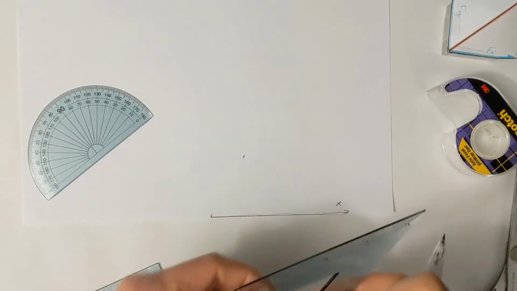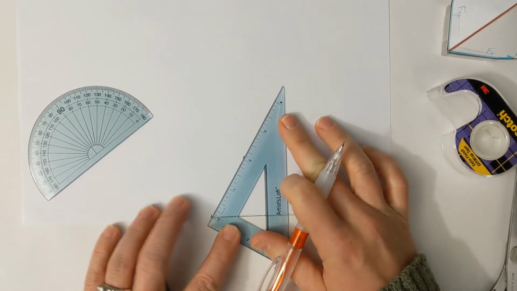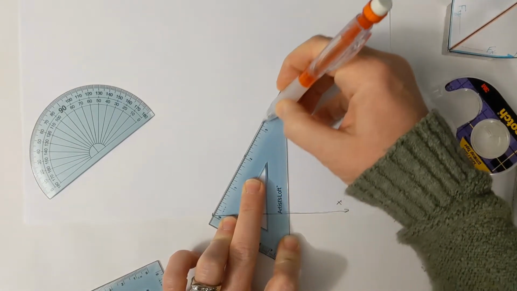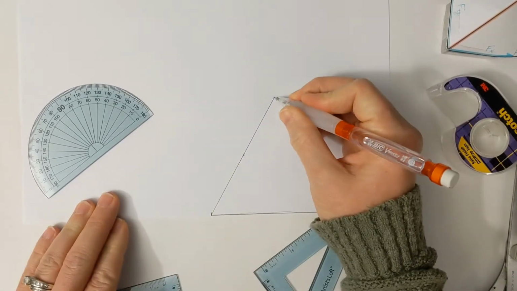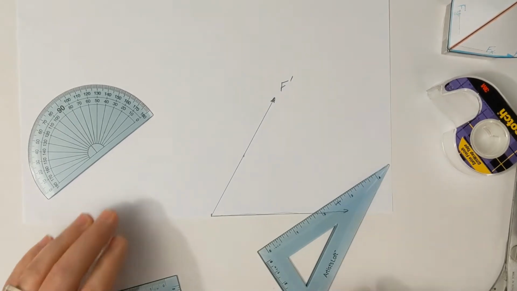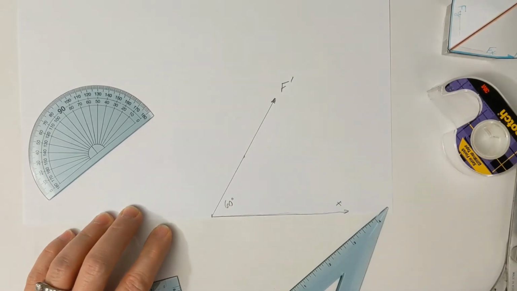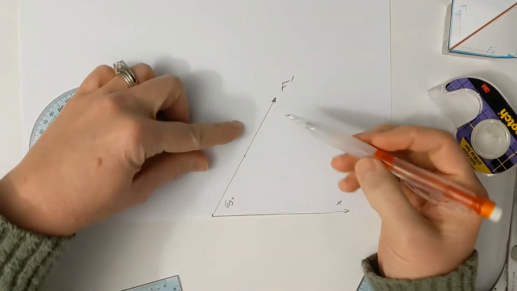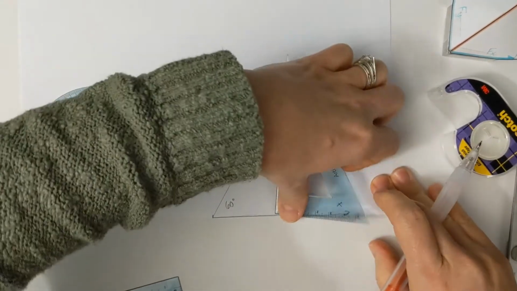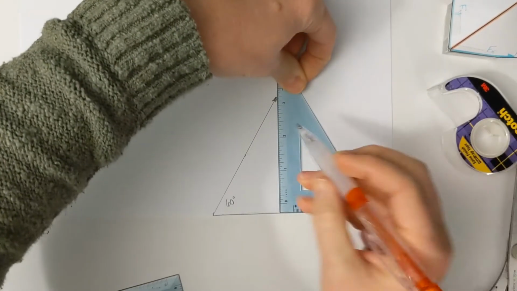And I will go ahead and draw my force going out at that 60-degree angle. So this is my force vector, and this is that 60-degree angle. To demonstrate how much of F is projected onto x, I can use my triangle and drop that projection line down.